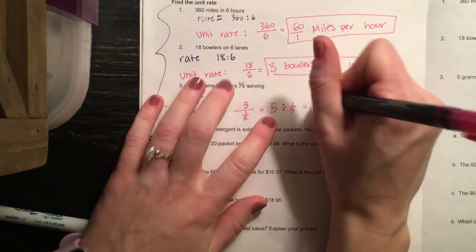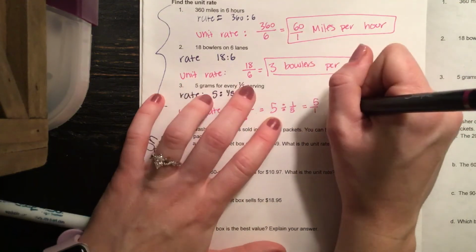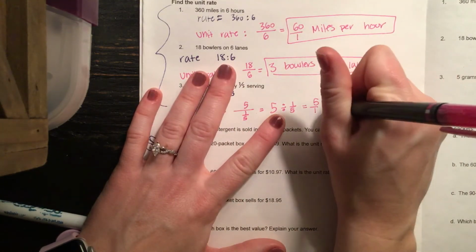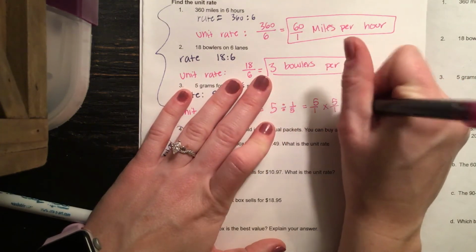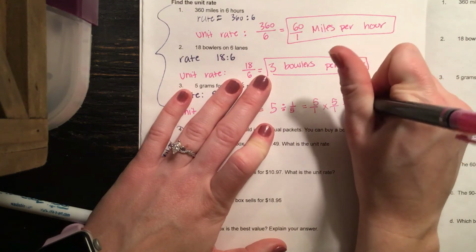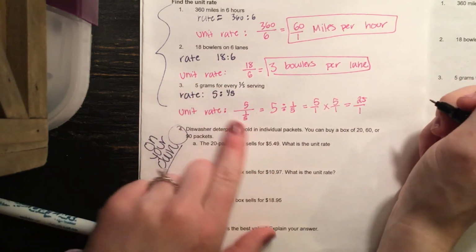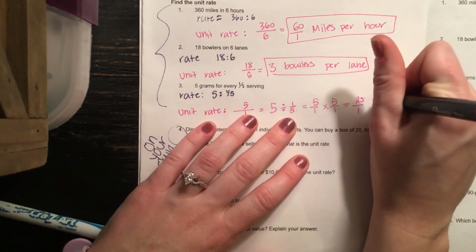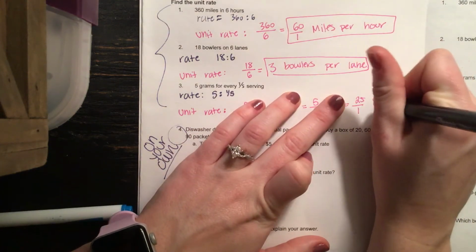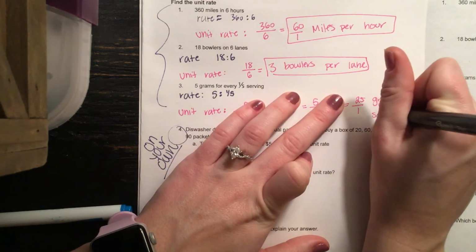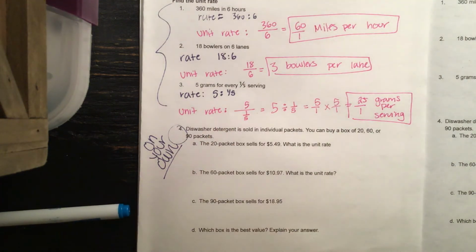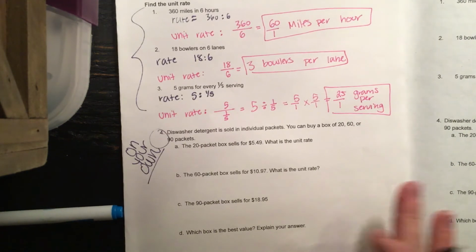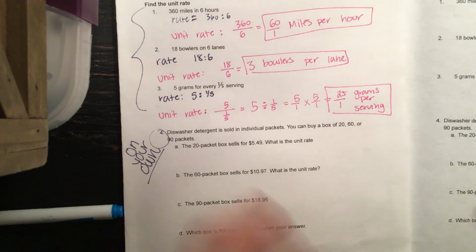So I keep the first fraction, 5 over 1, switch division to multiplication, flip the second fraction times 5 over 1. 5 times 5 is 25 over 1. So that's 25 grams per serving. So whatever you're eating, 25 grams of carbs, let's say, per 1 serving.